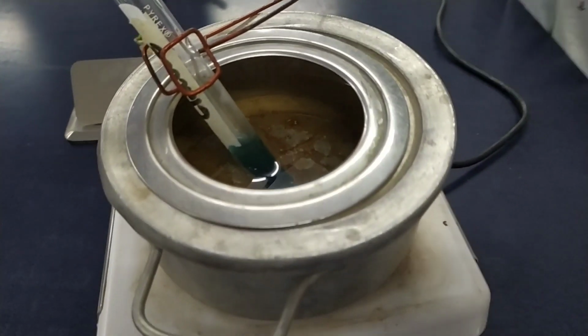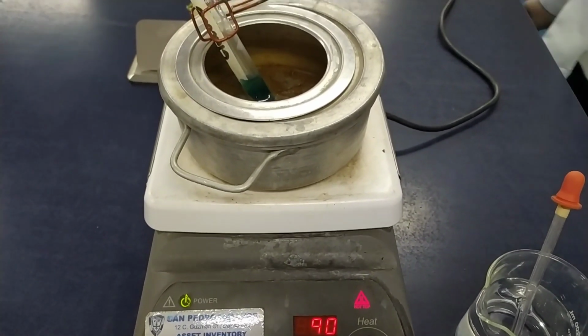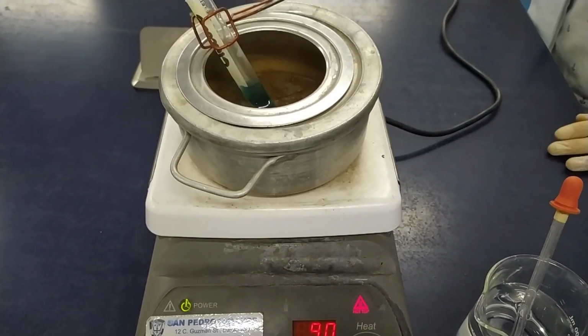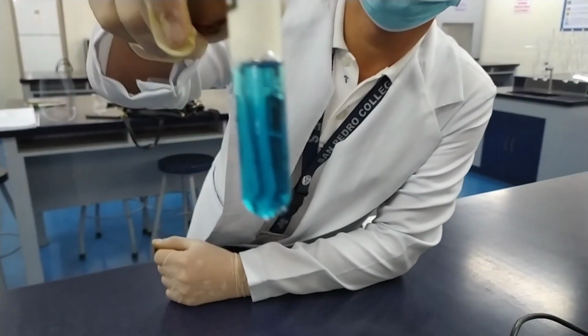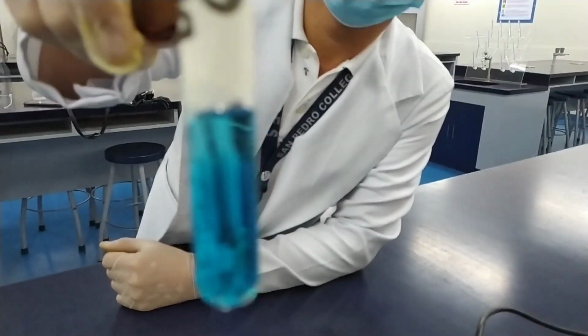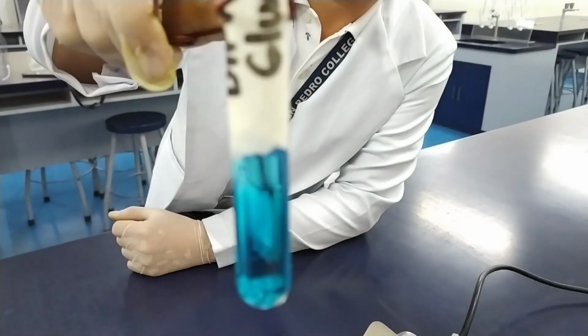After 10 minutes, we can observe that we have a negative result for glucose. It is because glucose cannot pass through the membrane via simple diffusion. It is because it is both large and polar.